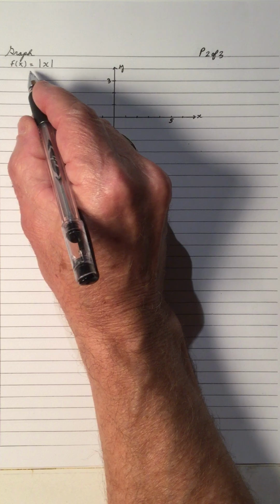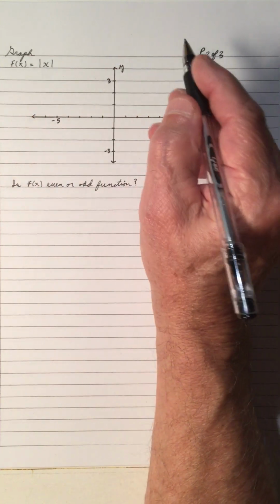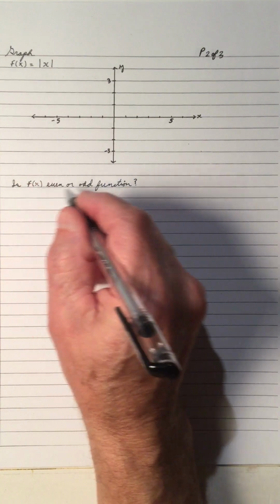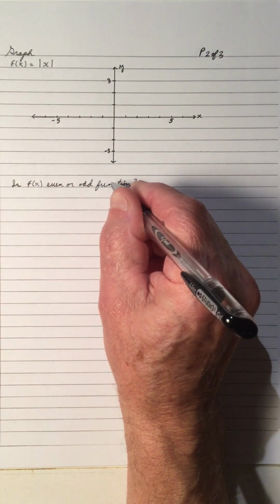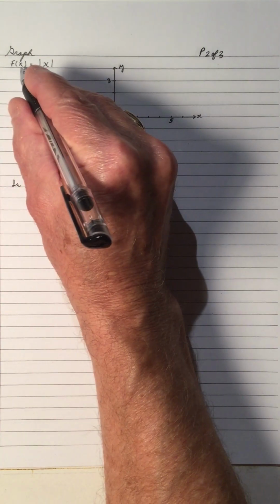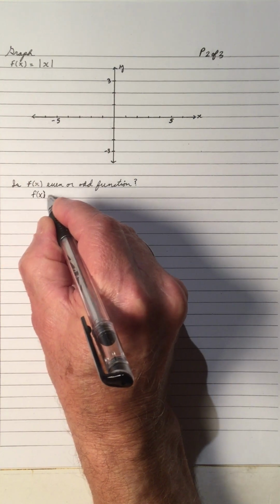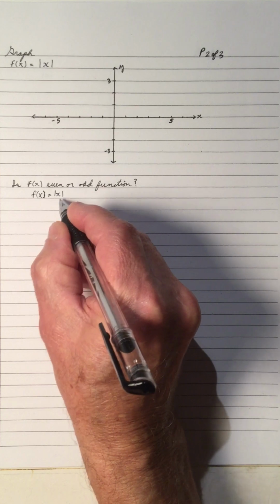Graph f of x equals the absolute value of x. I'm going to graph this, but before I do, let's decide if f of x is an even or an odd function. So here's the equation, f of x equals the absolute value of x.